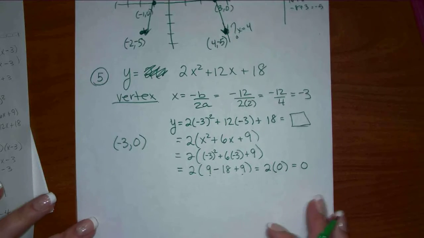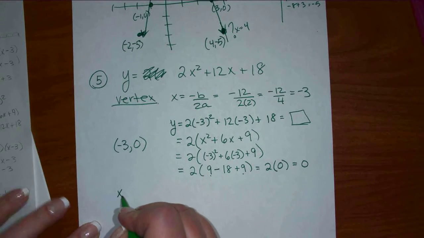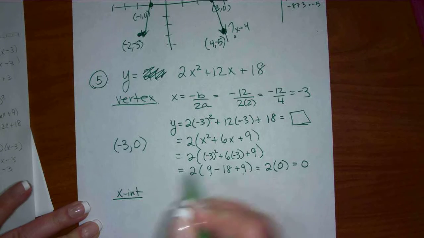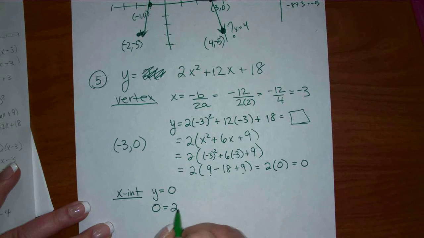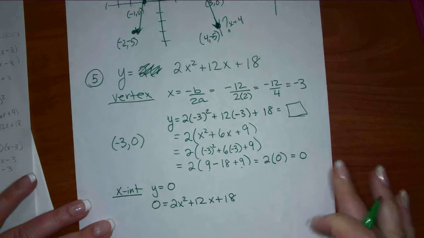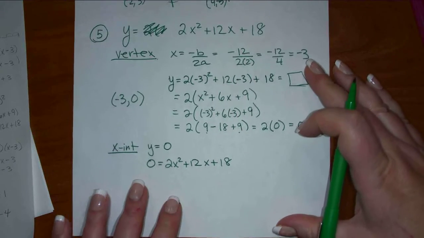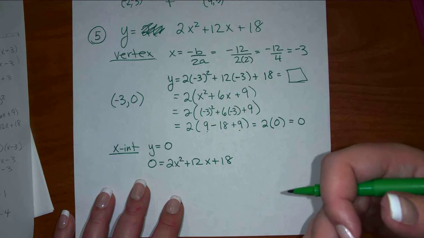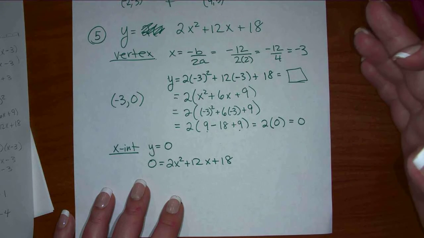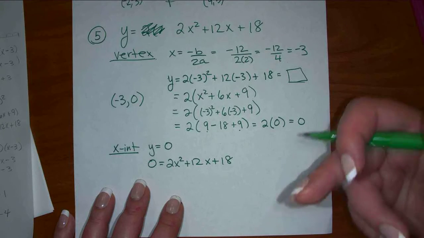So what about the x-intercepts? So x squared is positive, so that's good. So we either factor or use the quadratic equation. You might just choose the quadratic equation, or you might notice that a 2 factors out.